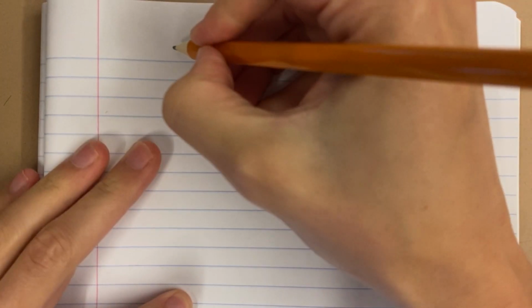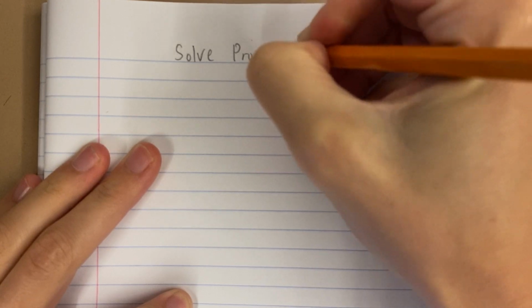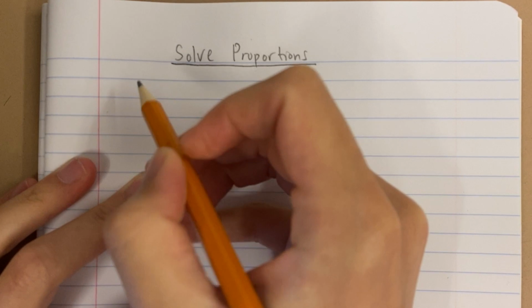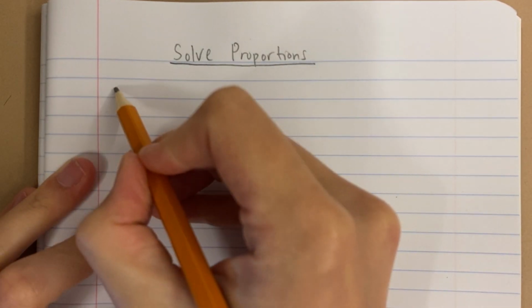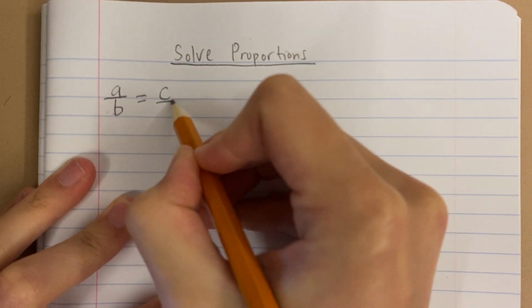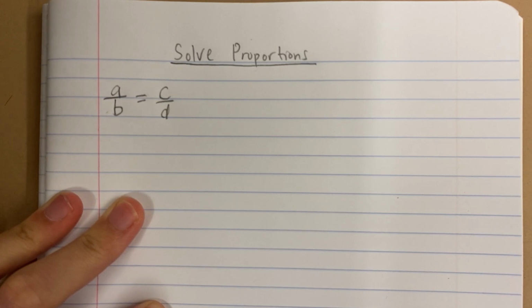In this video, you're going to learn how to solve proportions. Proportions are when you have two fractions equal to each other. So for example, a number over a number equals a number over a number. That is called a proportion. It's two fractions that are equal to each other.